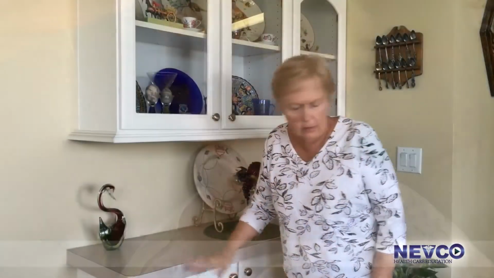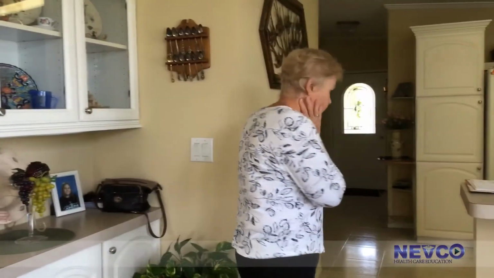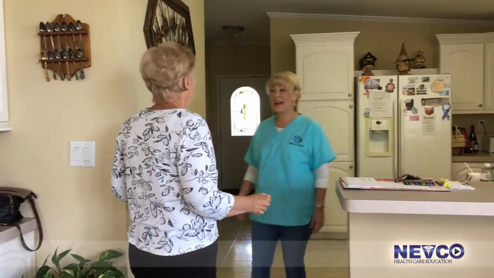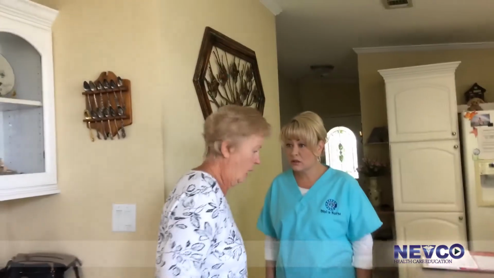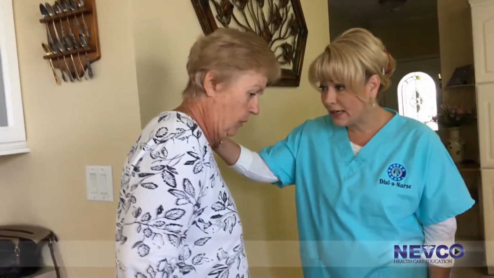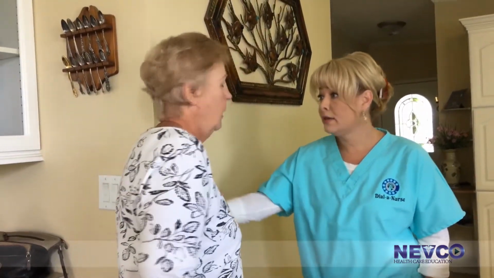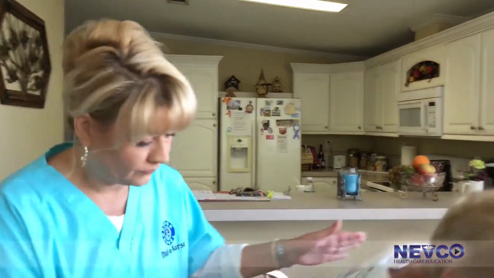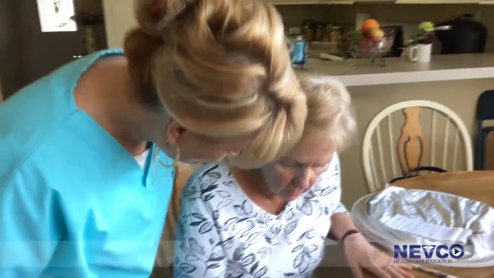Fluctuations in ability may also be noticed throughout the day. At this point, the person with ADRD will require supervision. They may not need constant supervision, but it should be available. As this stage progresses, the person with Alzheimer's disease may not be aware of the decline since they are no longer able to understand or process the changes that are happening.